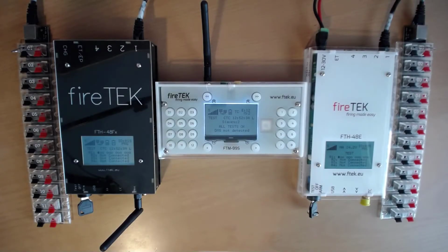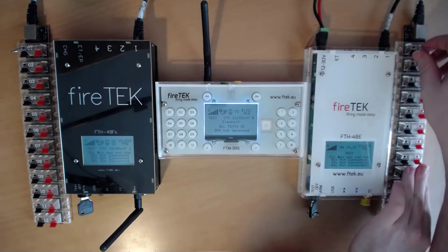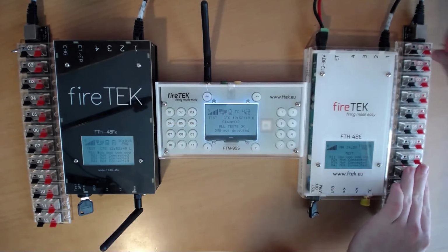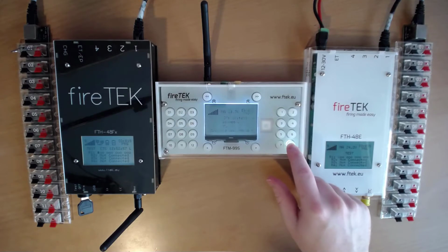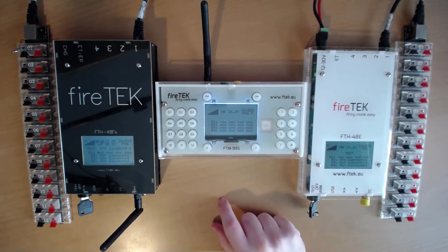Another type of common error is if a queue that is in the script is not connected. To demonstrate this, I'm going to go ahead and disconnect one of the connected queues that is indeed in the script from the 48E module. Now, as you can see, we have a new fault. We're going to press 8 to view that fault. And it says errors found, check igniters.